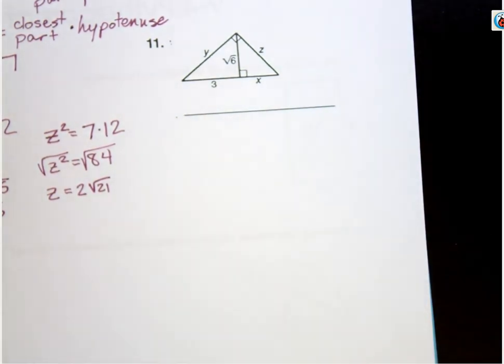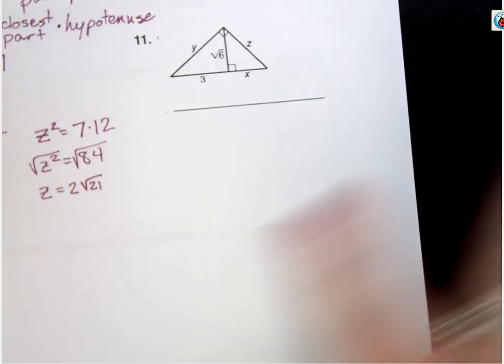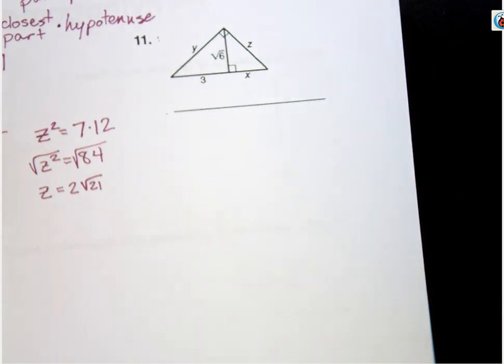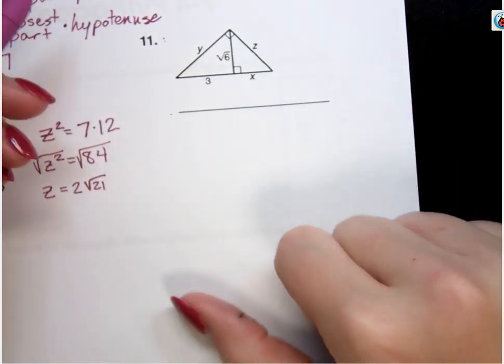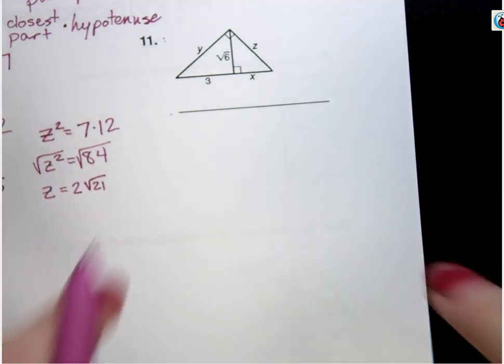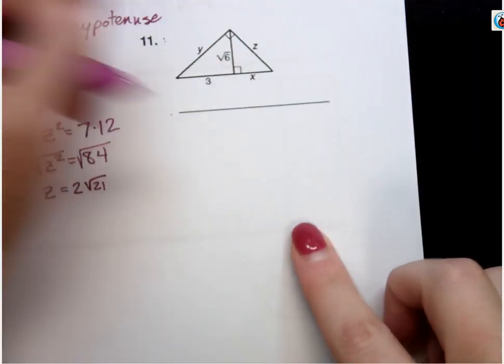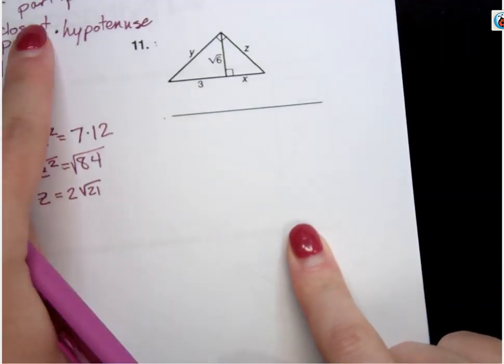For this one, we need to solve for x first. Because if we try to solve for z, x is going to be in the equation. If we try to solve for y, x is going to be in the equation. We don't want that. The only one we can solve for first is x. This is a little different. As I said earlier, we are not solving for the altitude, we're solving for a part. Our altitude, we're still using that equation.